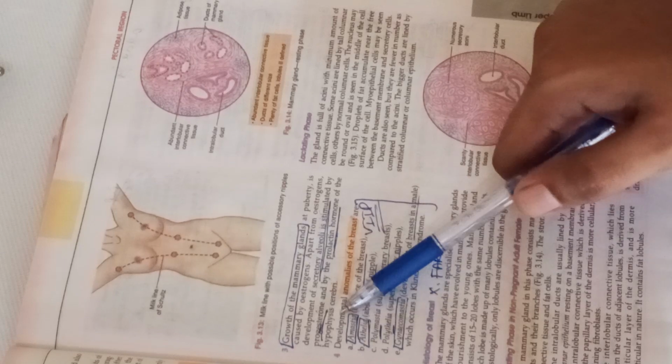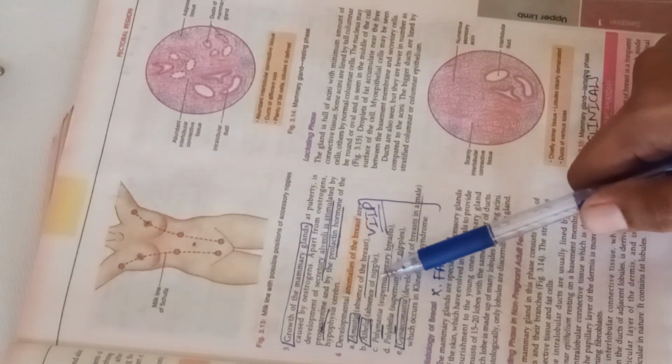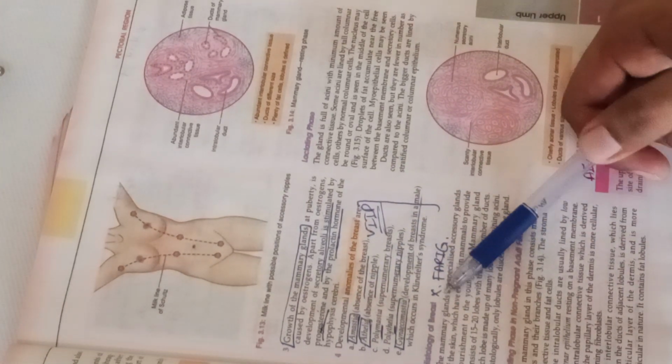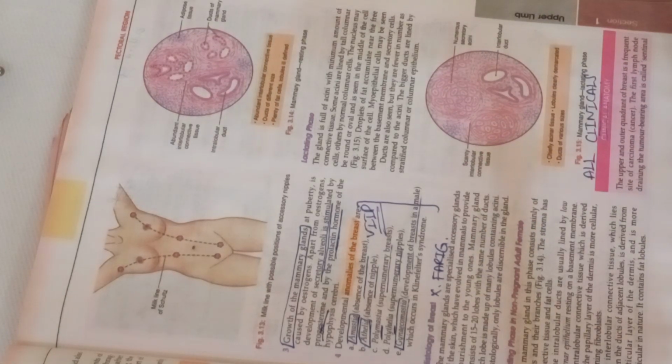Next we have some clinical points here. Amastia and athelia, you have to do this. It is very important to be asked by the examiner. Now histology of the breast, no, you don't have to do it. Histology will be read in histology, not in gross.